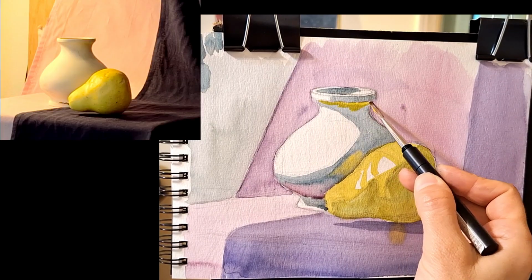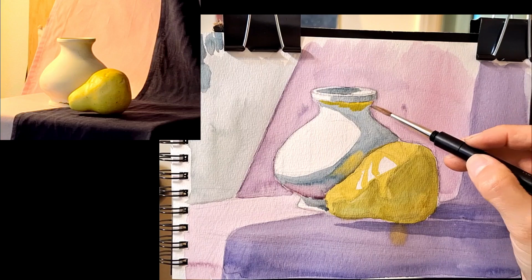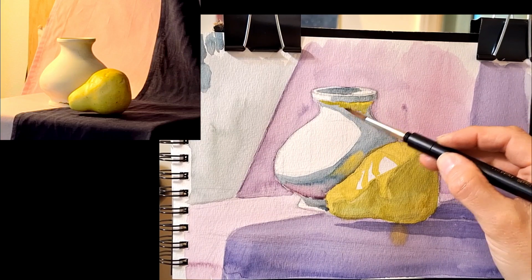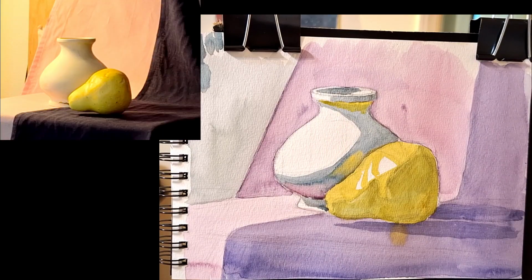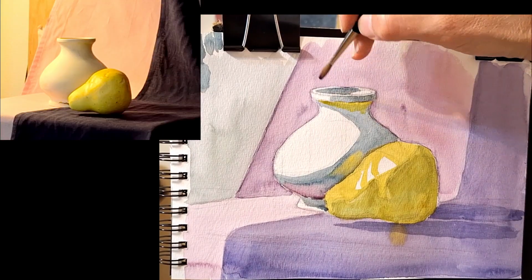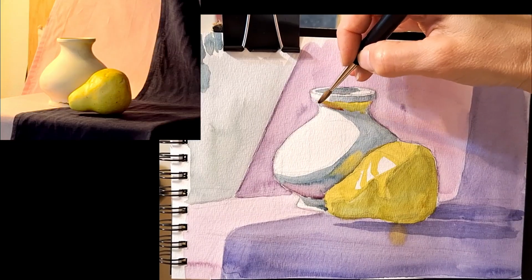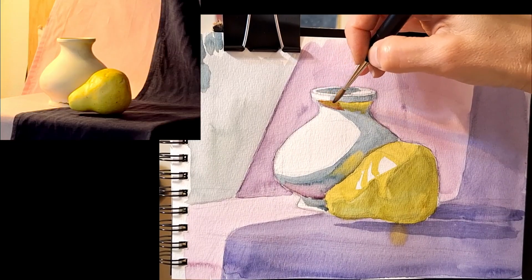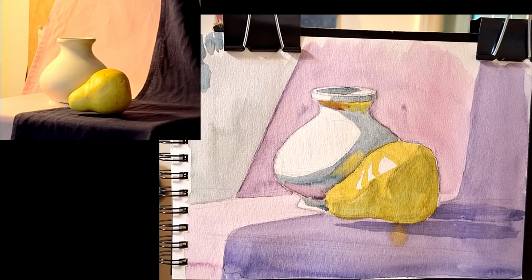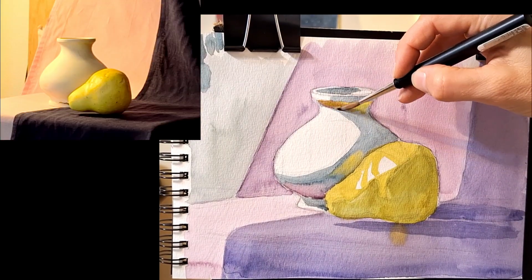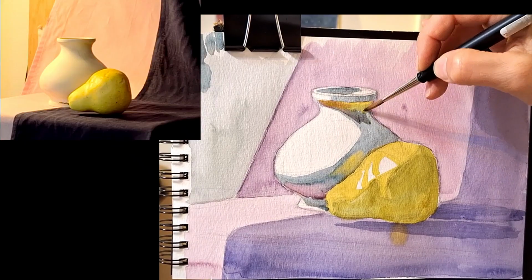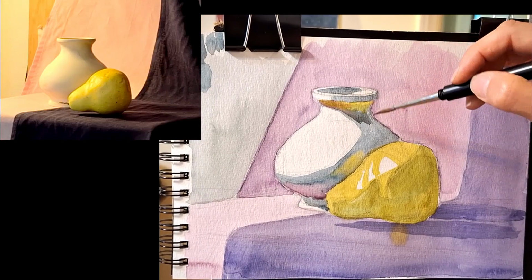And where I was saying I was going to add more yellow, right here, even though it's already kind of dry here, I will still work on that, because the value is still pretty light, so it's adjusting. And then I'll add a little bit more pink right in here. And then I'll go ahead and add my darker value again here.